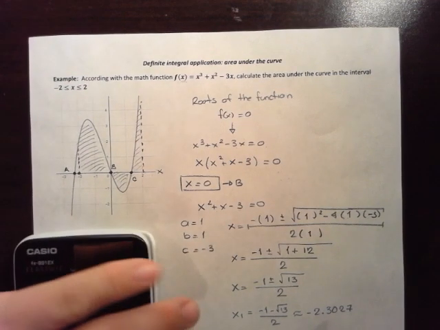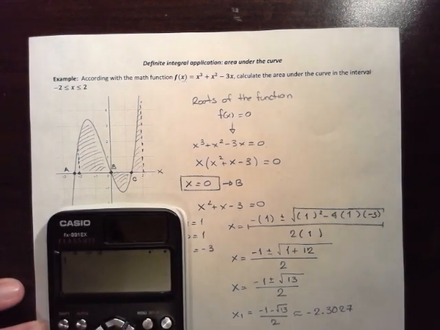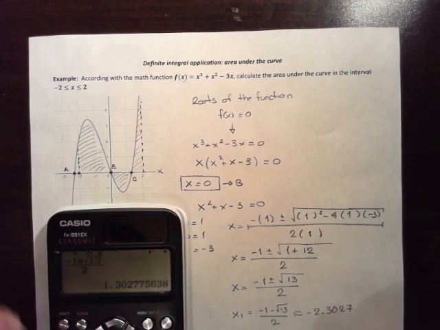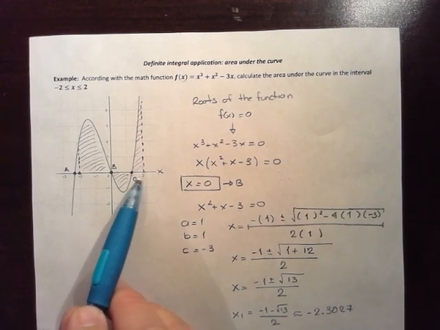So now let's try it. I'm going to use the same procedure over here. It's going to be minus 1 plus the square root of 13 over 2. As you can see here is 1.3027. And this is correspondent between 1 and 2.